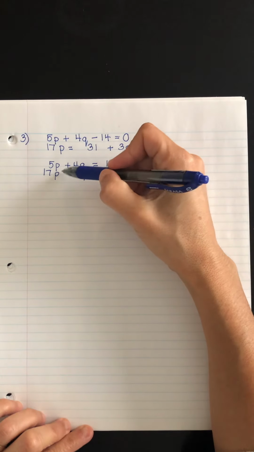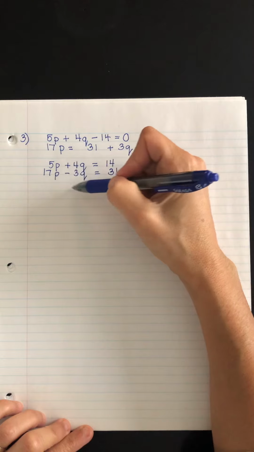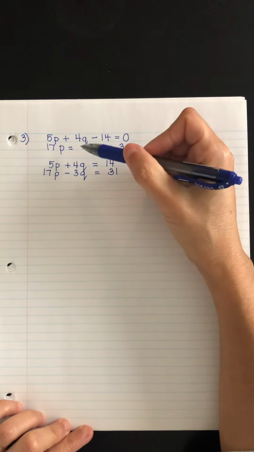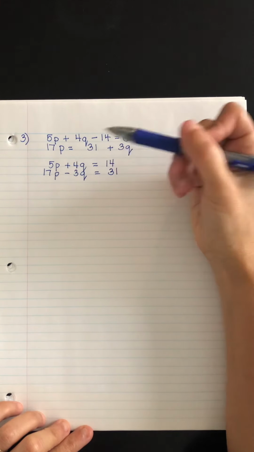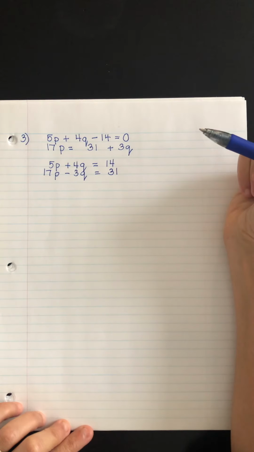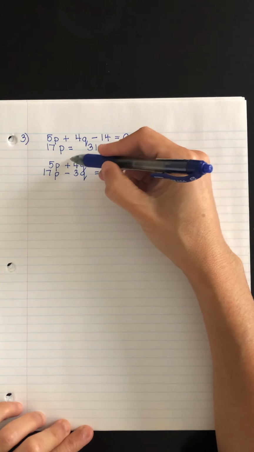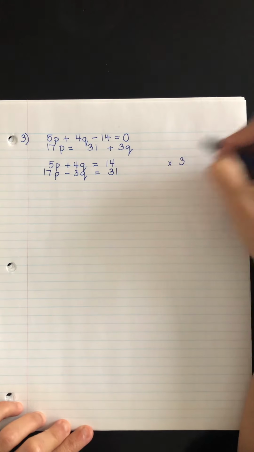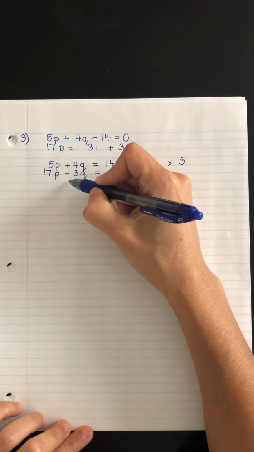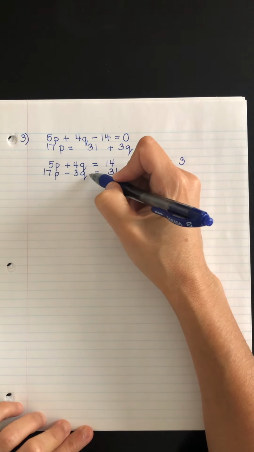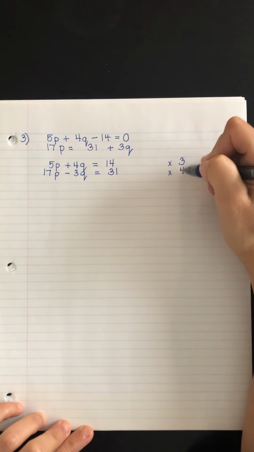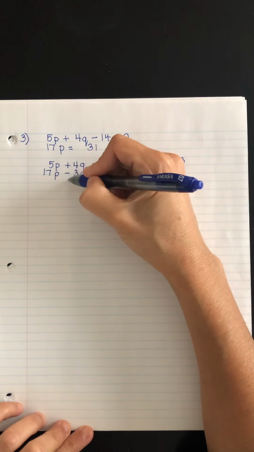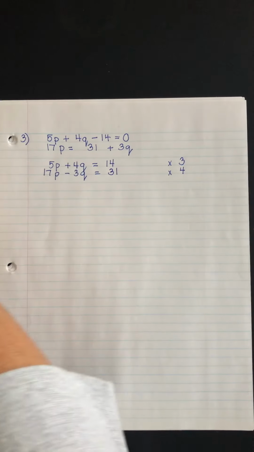To me, right here, this is a pretty good situation. I think I'm gonna try to get 12Q here and negative 12Q here. How can I get 12Q here? Multiplication by 3. How can I get negative 12Q here? Multiplication by 4. You see, these two numbers are positive because the signs are already opposite.